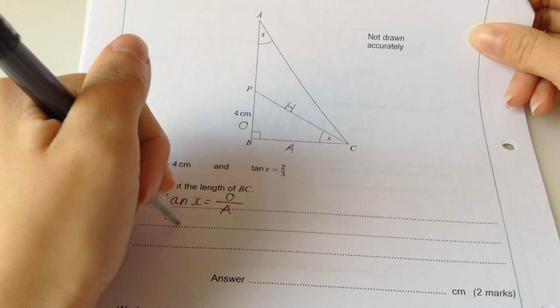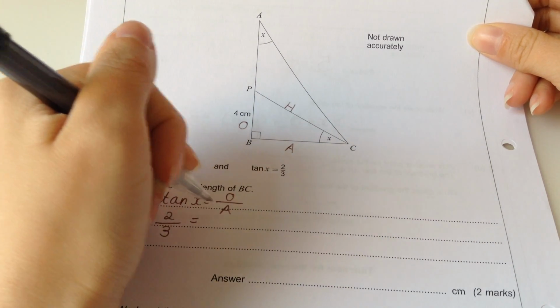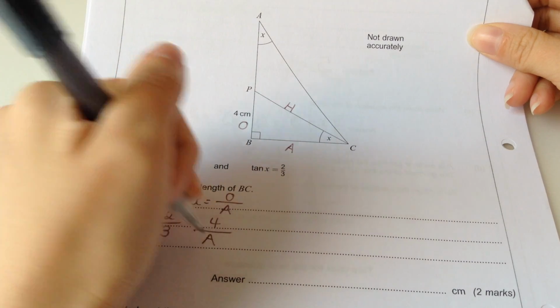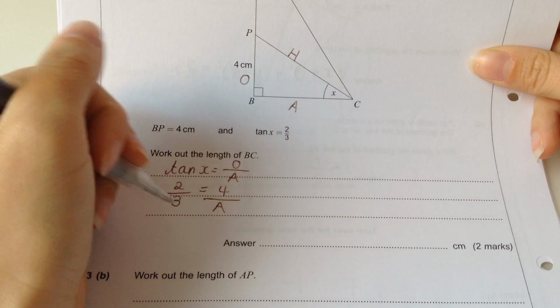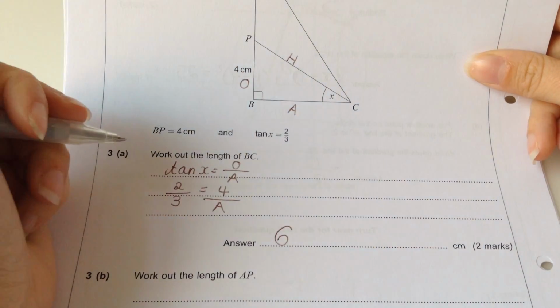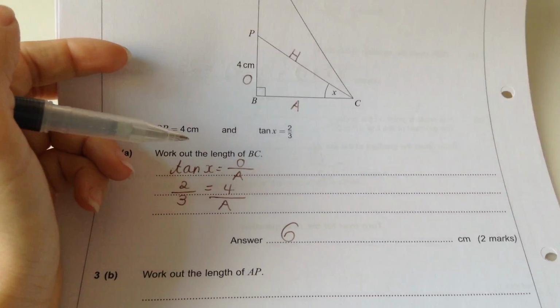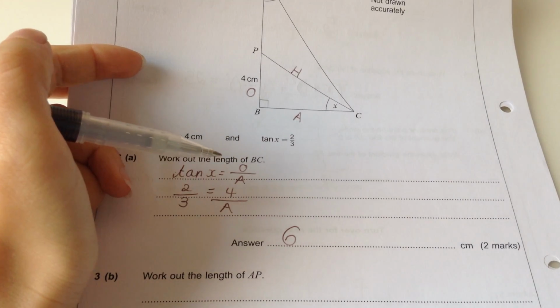Tan x is 2/3. Opposite is 4, and adjacent we don't know. Well, if 2 over 3 equals 4 over something, then A is going to have to be 6, because it has to be double. Okay.